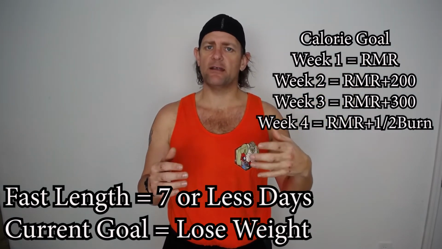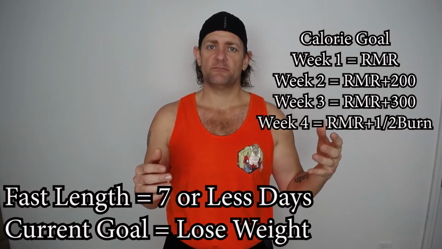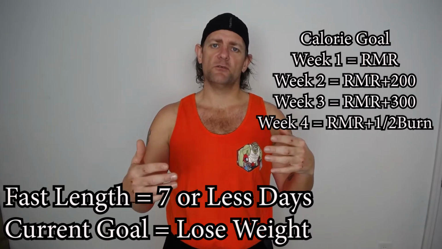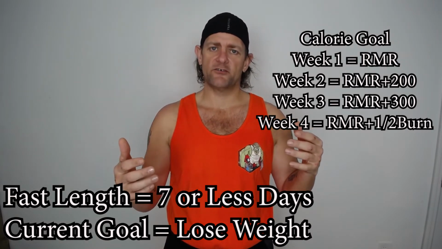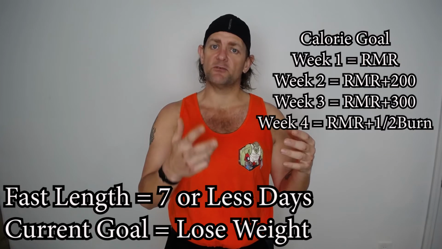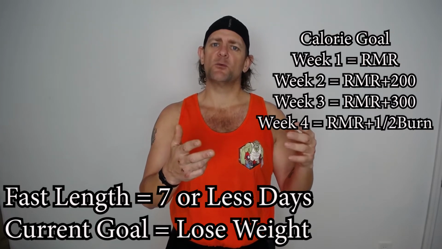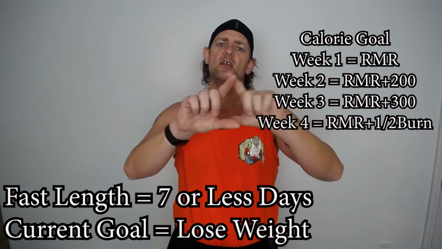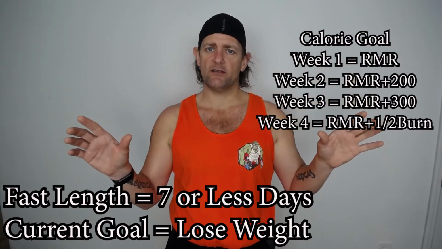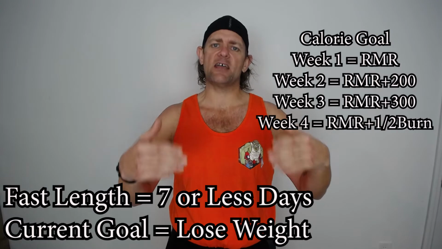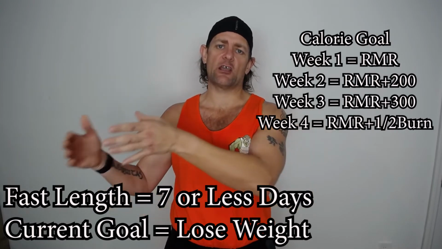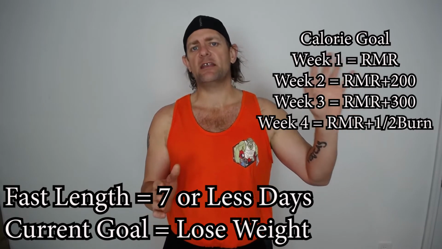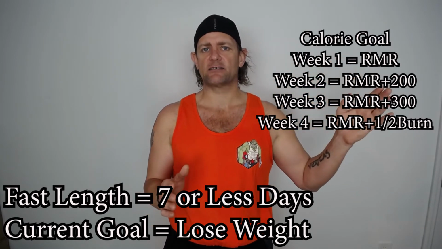So if your RMR is 1800 and your level of activity has you burning a total of 3800, that means your daily burn is 2000. So you'll be eating 1800 plus half of 2000, that's 1000, which means you target 2800 at the end of 4 weeks as your daily caloric intake goal. This is if you want to continue losing weight and you fasted for 7 or less days.